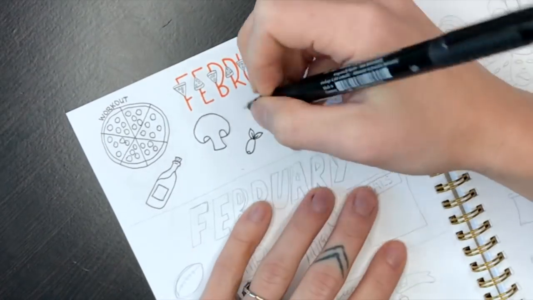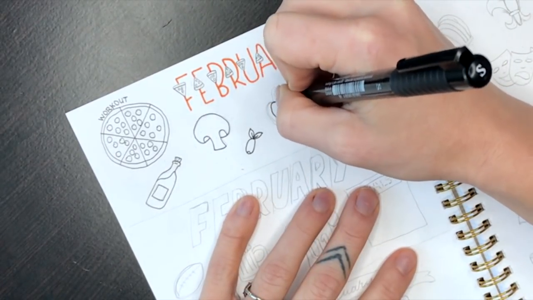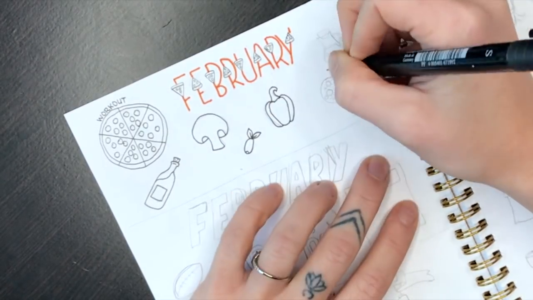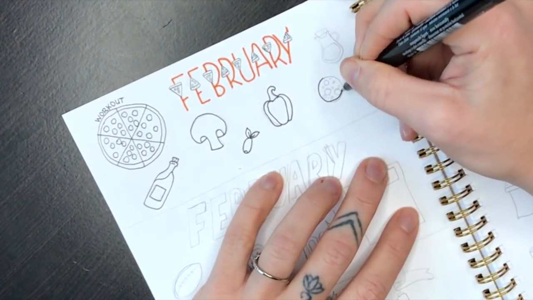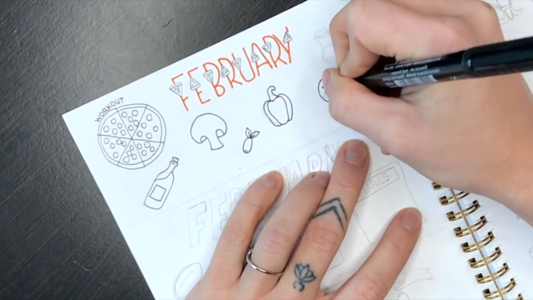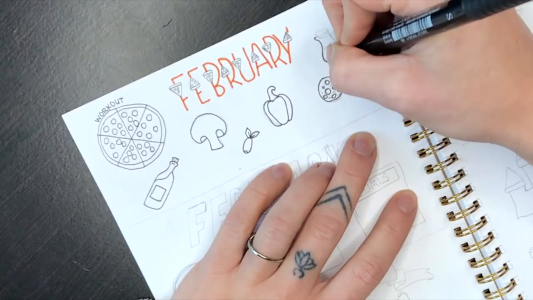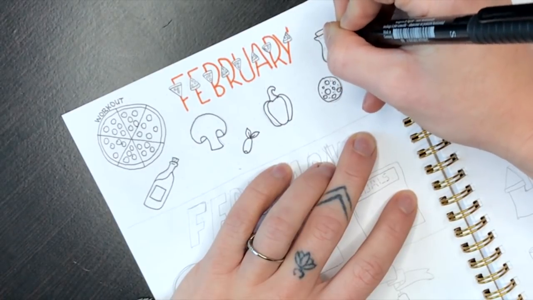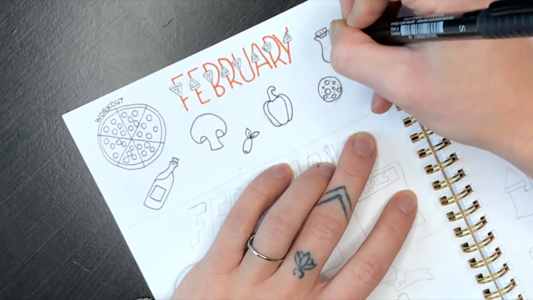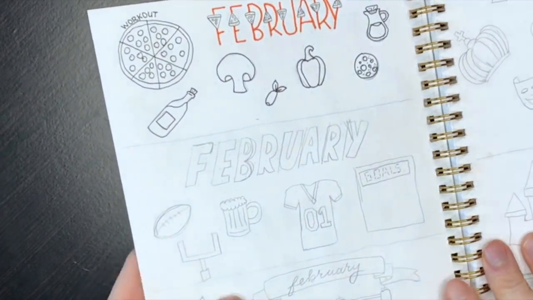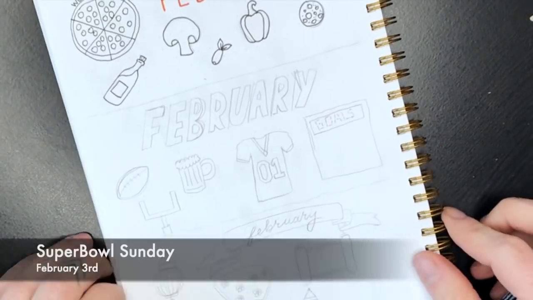The header is just a very simple tall font, and I do this in pencil first. And then I draw in the little pizza slices over it, and then I go back with my ink so that I'm not trying to figure out the placement of my letters around the little pizza doodles. And then I just added some different toppings, and you could decorate your calendar page or your habit tracker, or you could turn these into little mood tracker items.